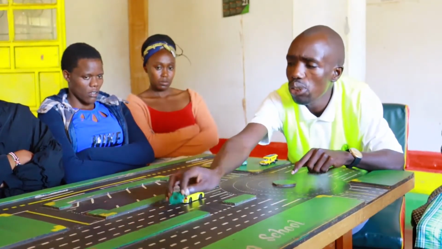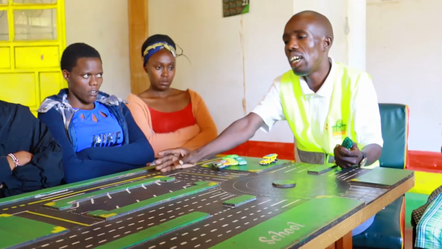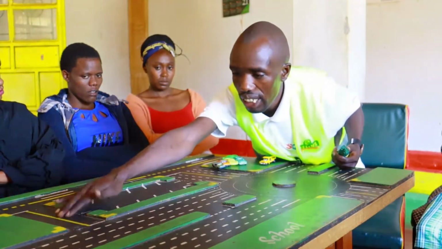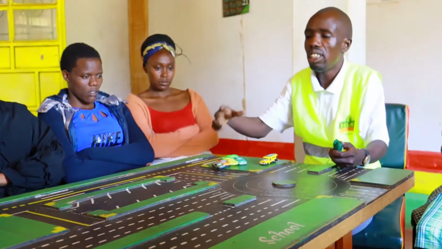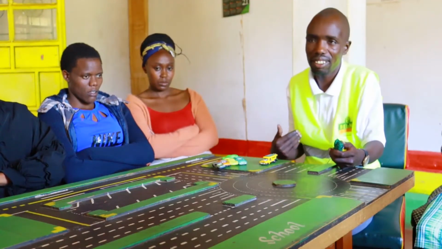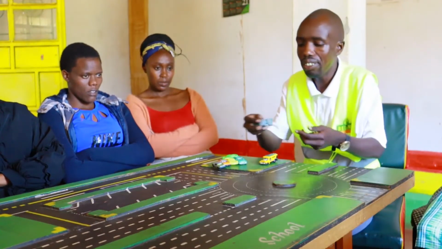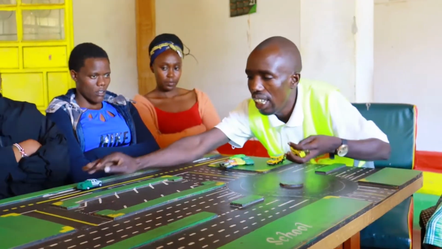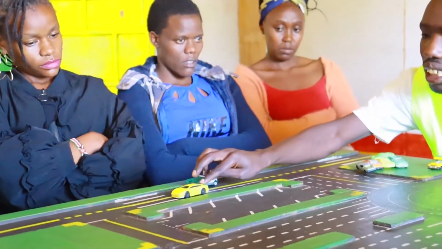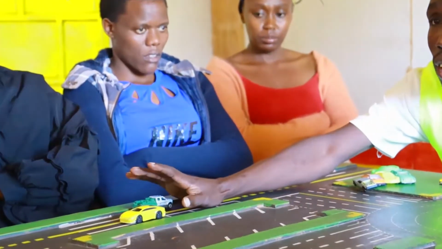So when it comes to two-way traffic roads, we have this one here, and another two-way traffic road is also here. On a two-way traffic road, vehicles are meeting from opposite directions. They move in opposite directions. For example, this one is moving this way and this one is moving this way. This is now called a two-way traffic road.